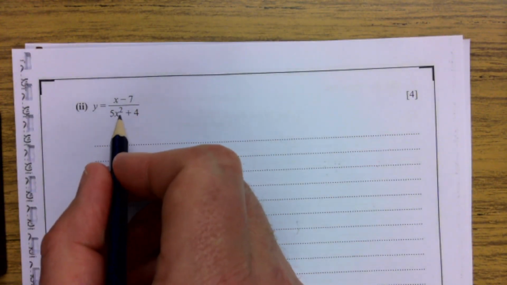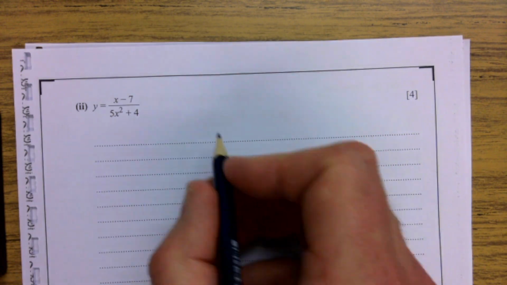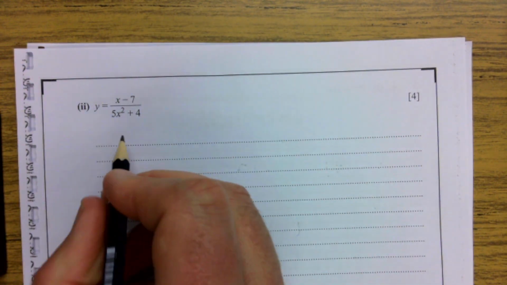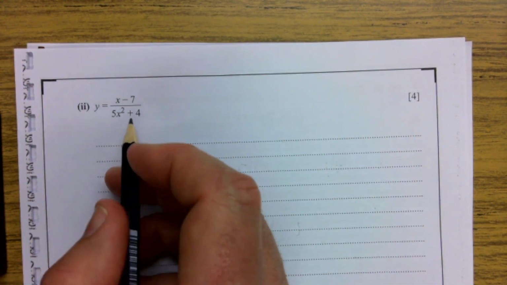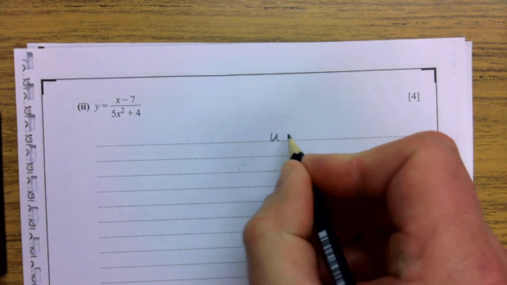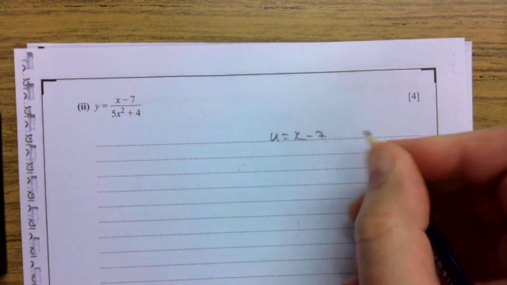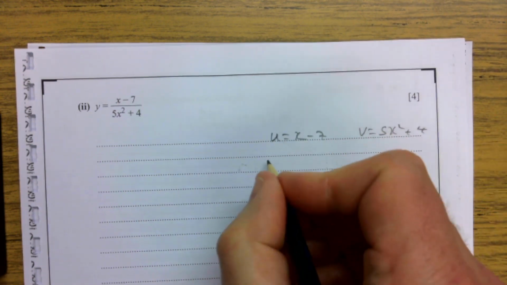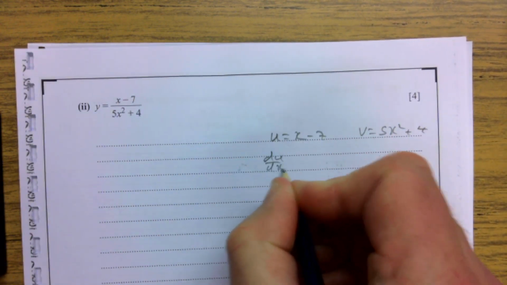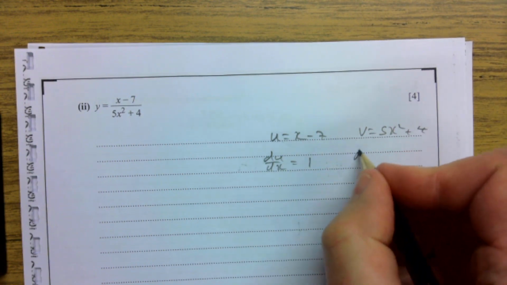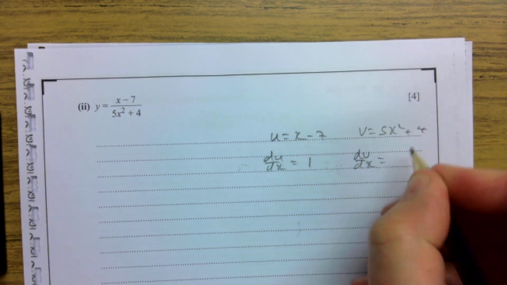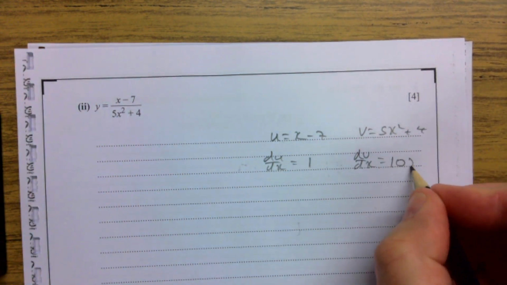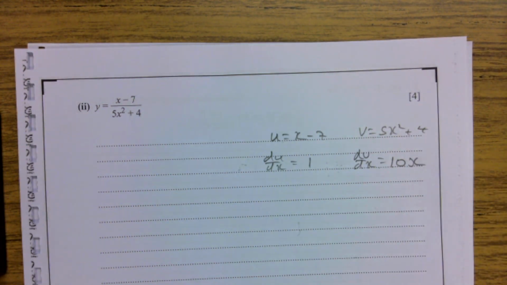(x - 7) over (5x squared + 4), and again, very like the first one, we're going to use the quotient rule for this one. So u we let equal x minus 7, and v is 5x squared plus 4. du by dx is 1. dv by dx, if I differentiate this, just gives me 10x.